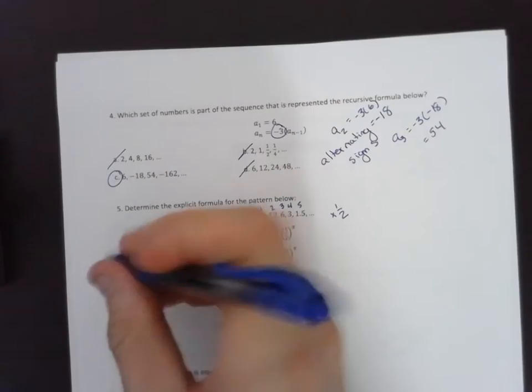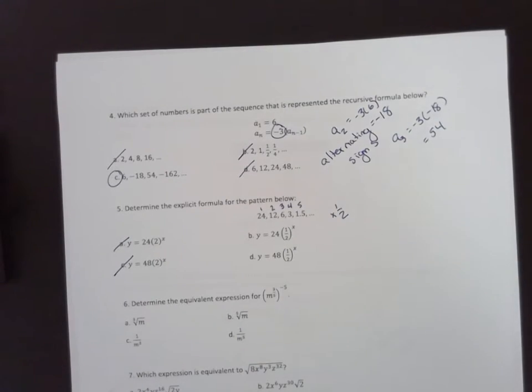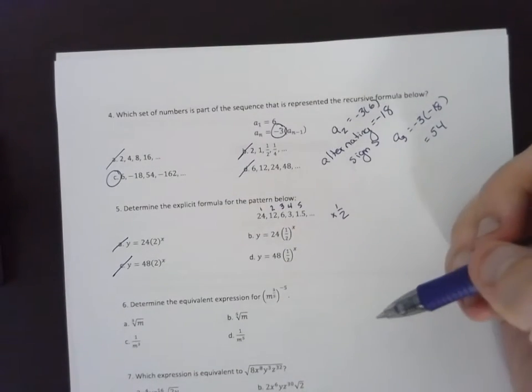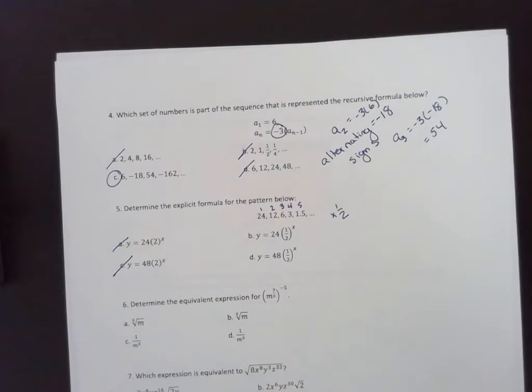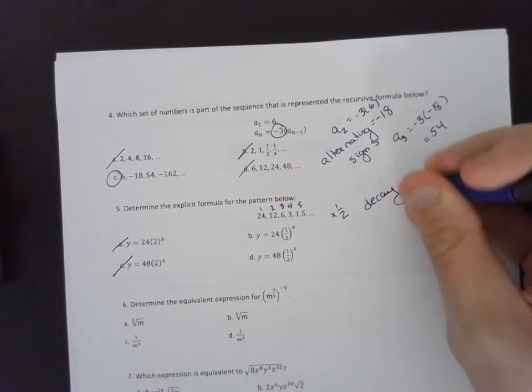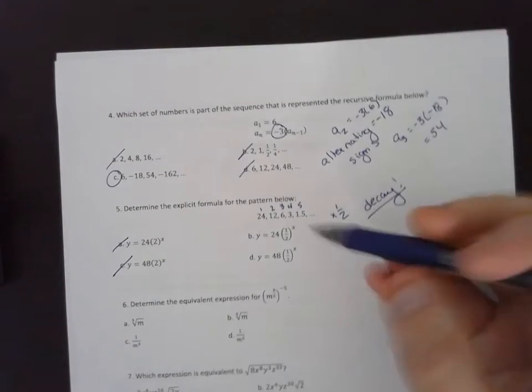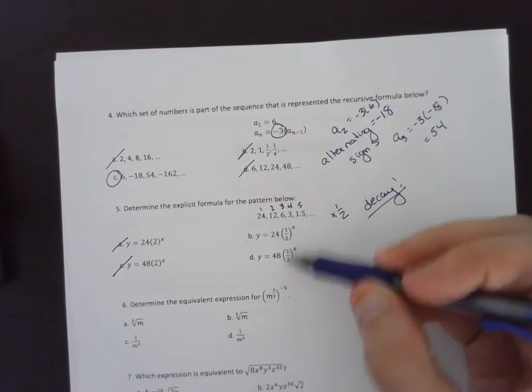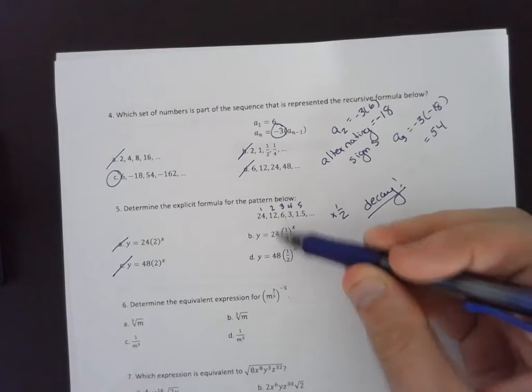Well, these two are growth. So A and C are gone. Now I eliminated 2 answer choices because I'm looking for a decay. This is a decay problem. So, alright, 24 and 48. These are both 1/2. Which one's correct?